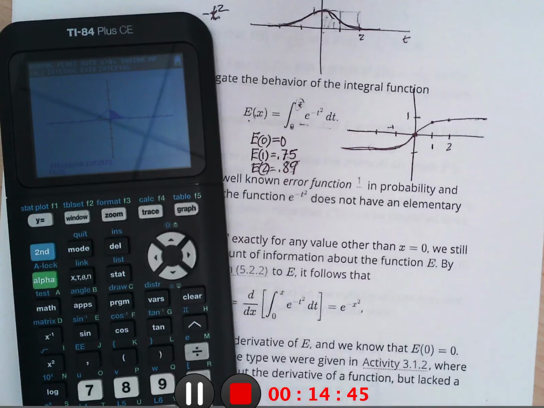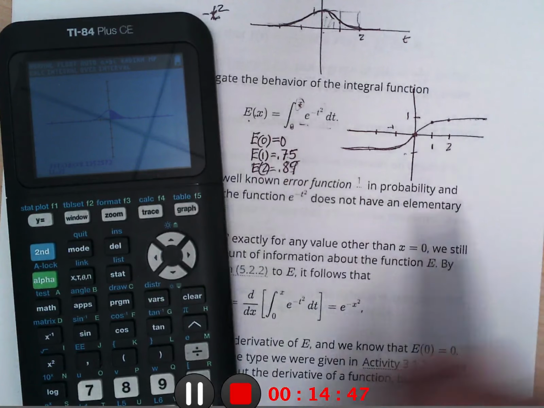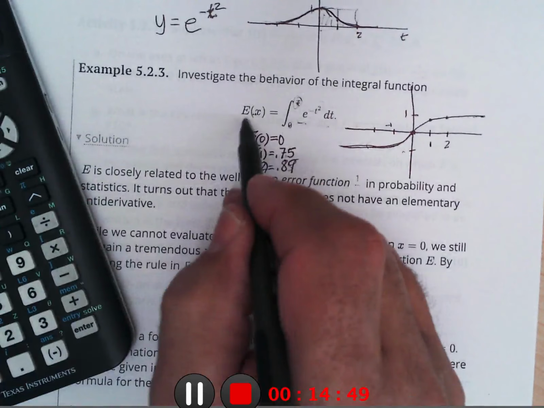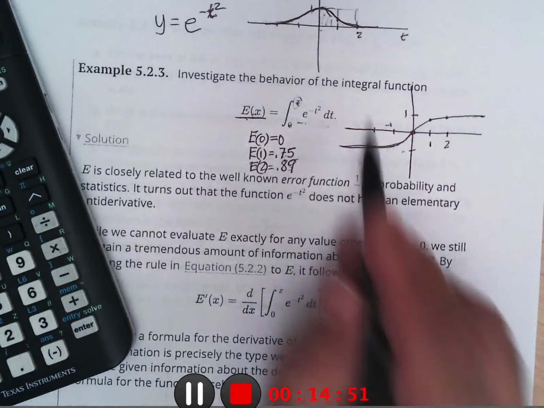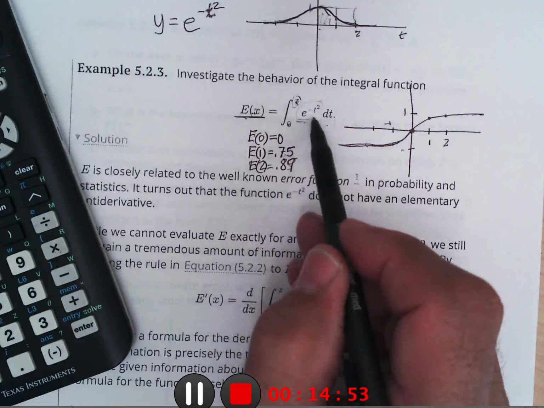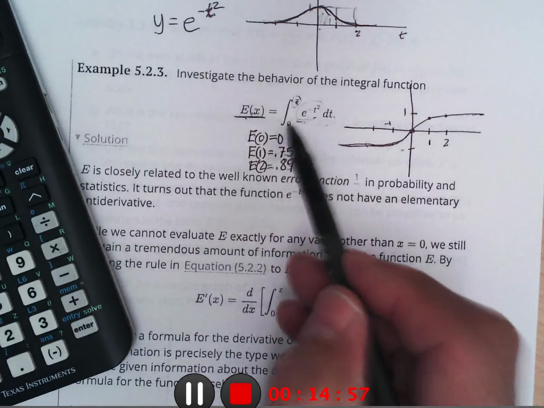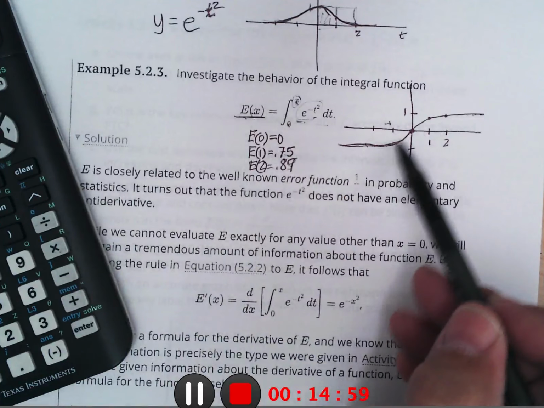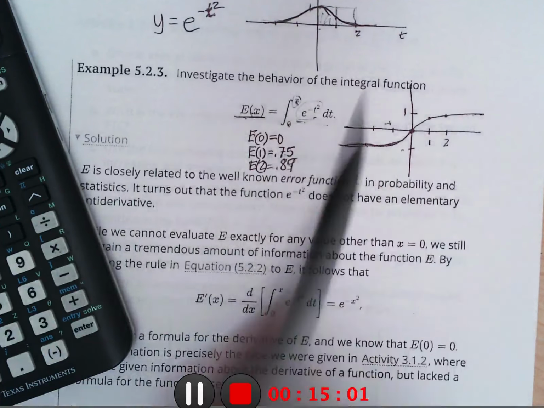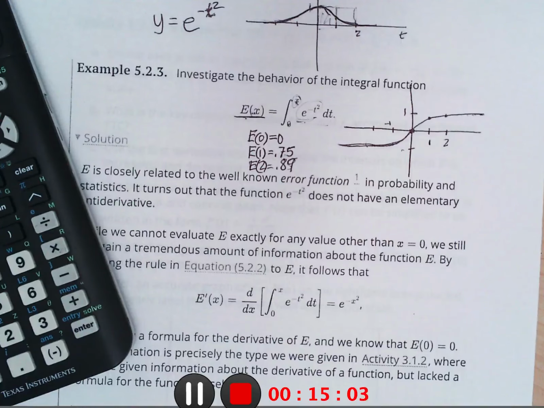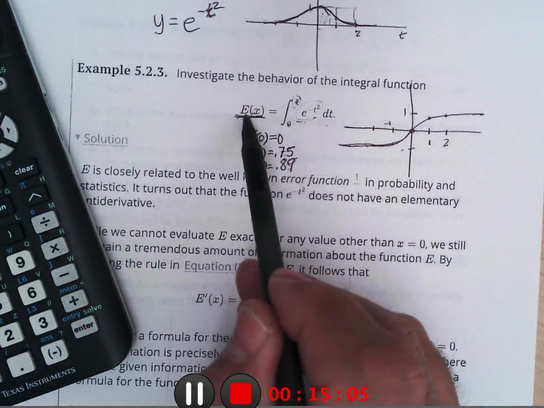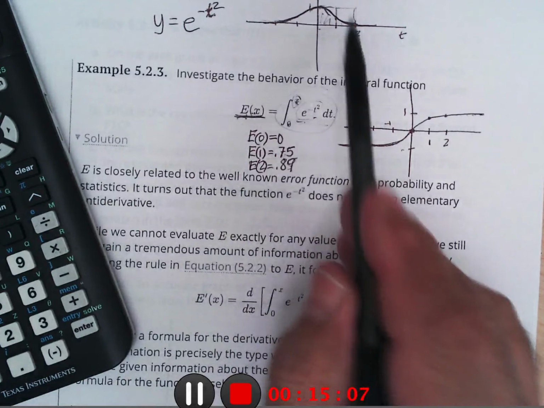And so this is roughly what e of x looks like. Now I never did find the antiderivative of this and then plug x into it and 0 into it. I just did it from looking at the area under this curve. And so we can find a function of x based on the area of another curve.